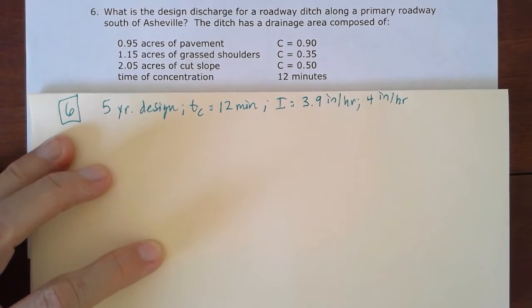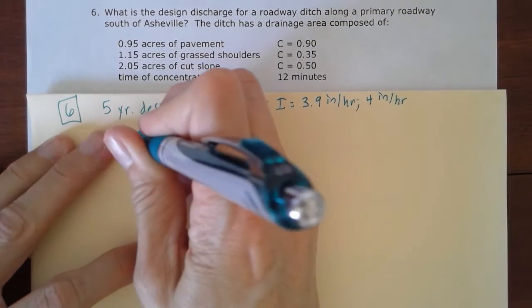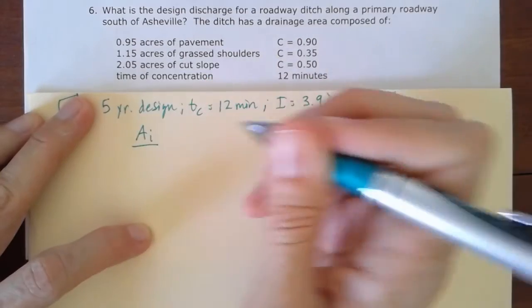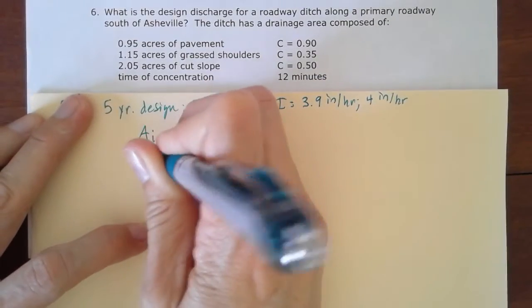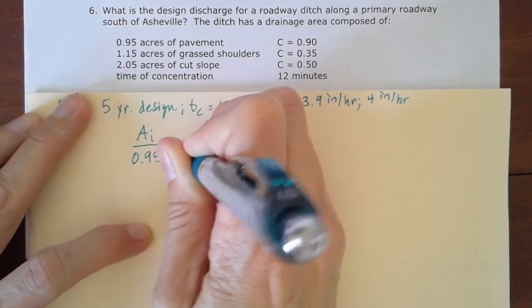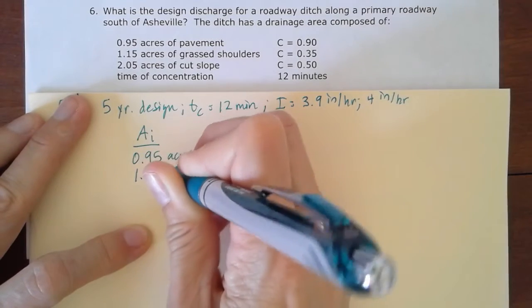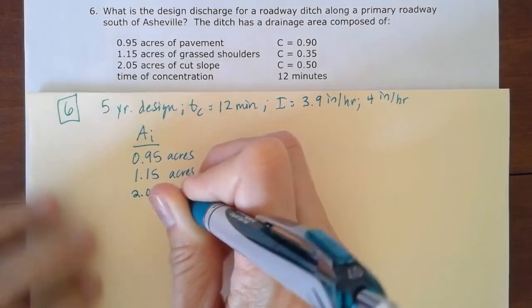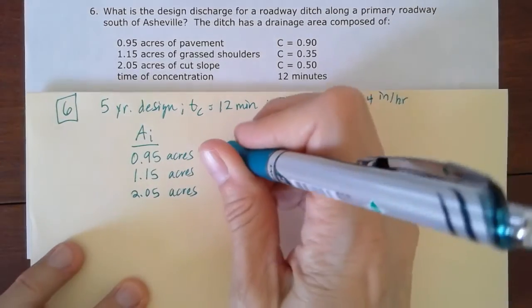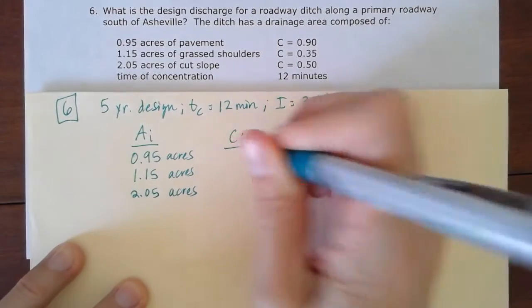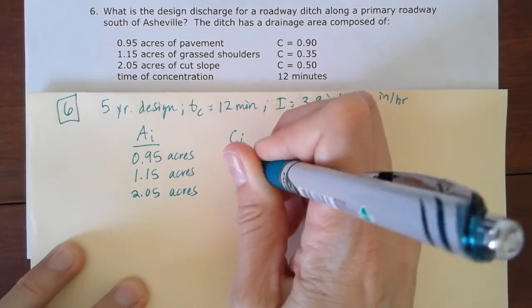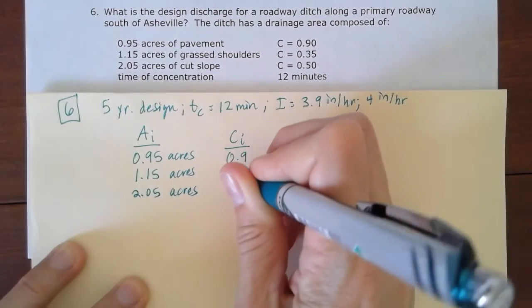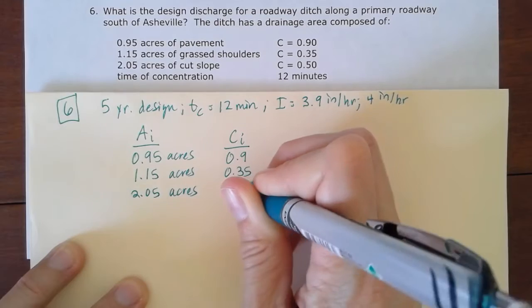And let's go ahead and find that composite coefficient. So I've got that procedure pretty well down here. We've got all our different areas. So we have 0.95 acres. We have 1.15 acres. And we have 2.05 acres. And then we're going to have all these different coefficients that are given to us. So 0.9 for the first section, 0.35 for the second, and 0.5 for the last.